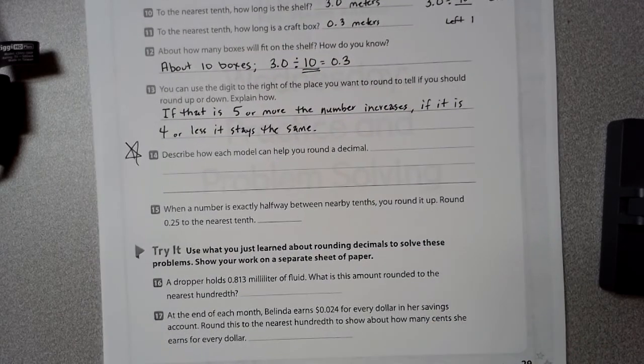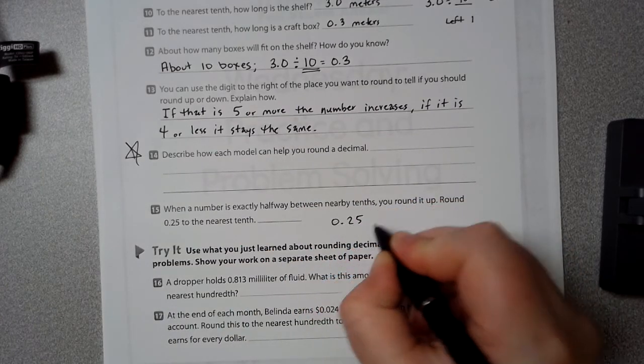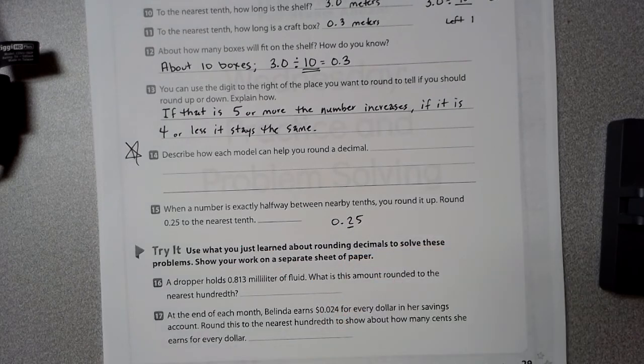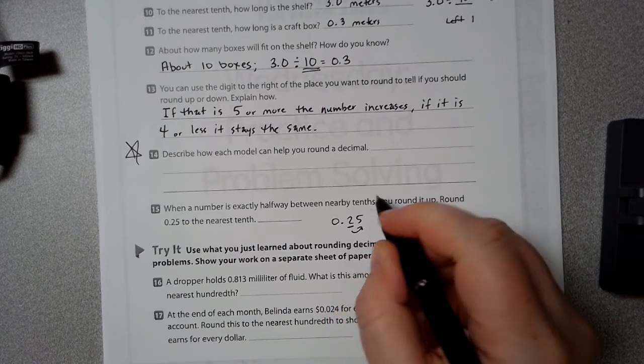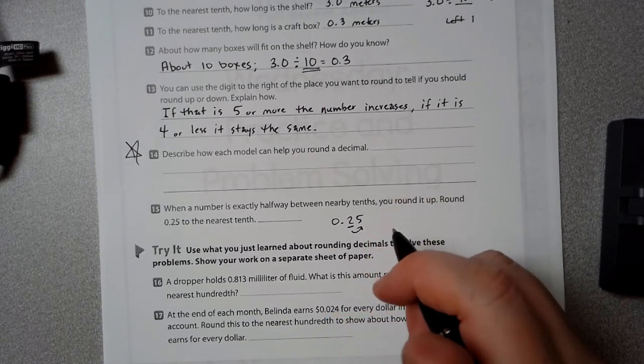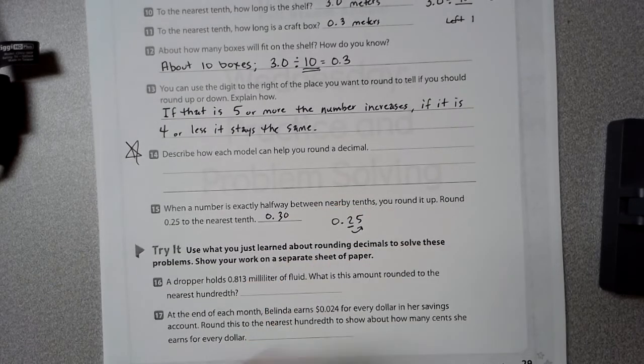All right, when a number is exactly halfway between the nearest tenth, you round up. Round 25 hundredths to the nearest tenth. So if we wrote it down, we're looking for the tenth place. We go to its neighbor, which is a 5. 5 or more, remember, we raise the score. So the 2 turns into 3. And you can put that 0 right there.